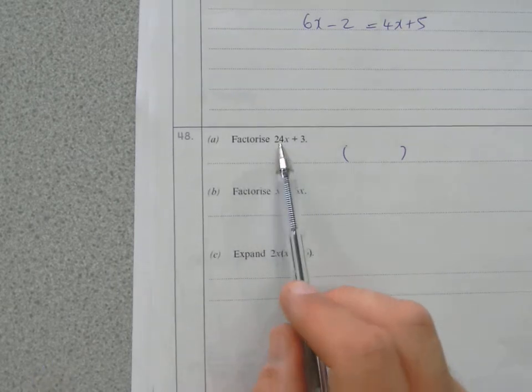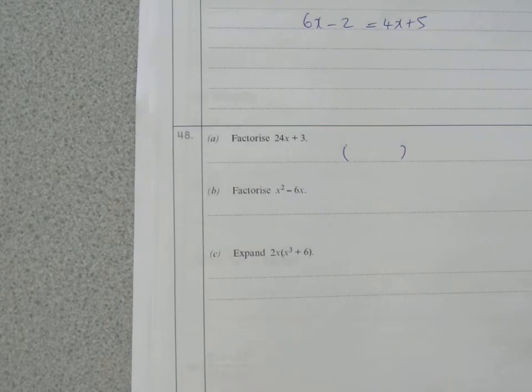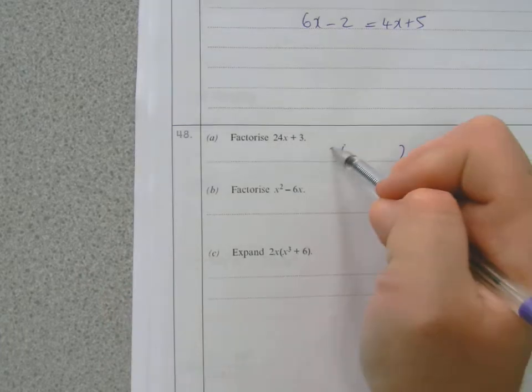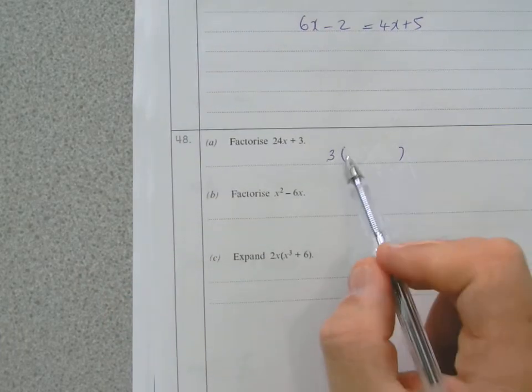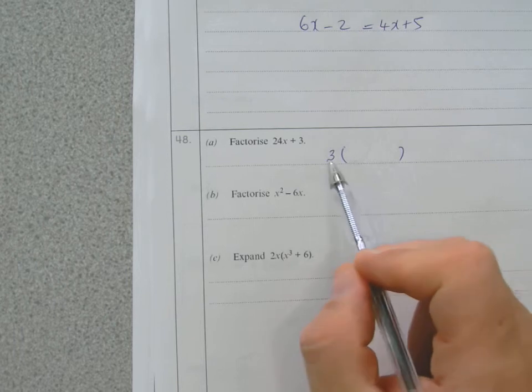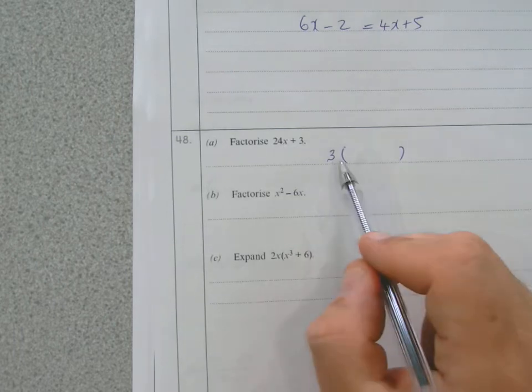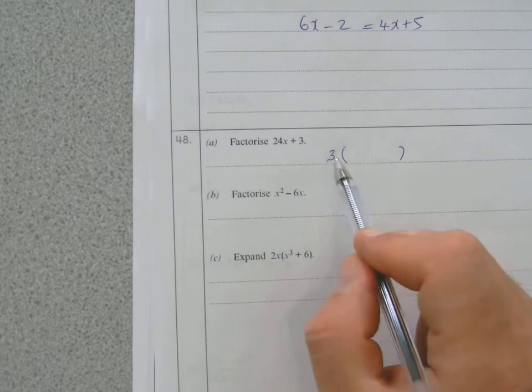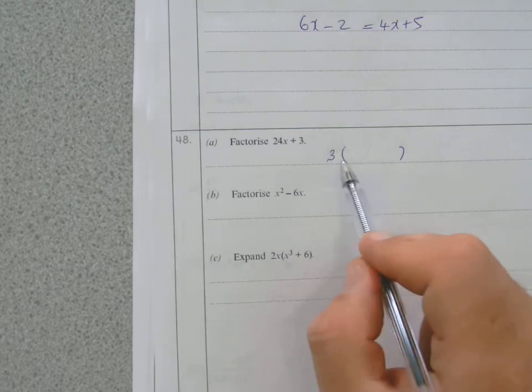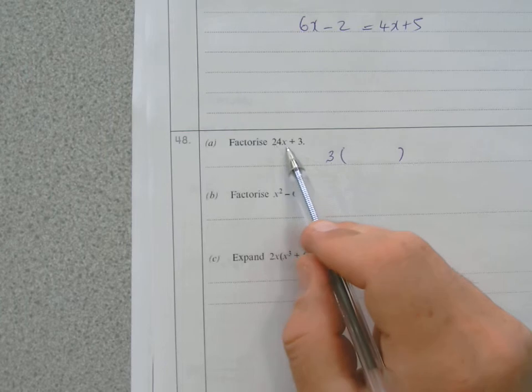Now, if you look here, you've got 24 and you've got 3. Think of a number that goes into both of them. Actually 3, doesn't it? 3 goes into both of them. So if I put 3 outside the bracket, all you've got to do then is figure out what do I times by 3 to get these terms. Because if you think about it with brackets, if I was to expand it, you'd multiply by the 3, wouldn't you?